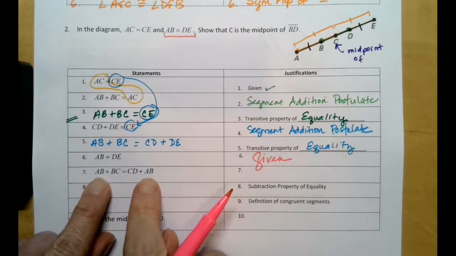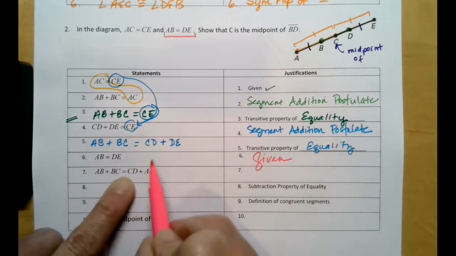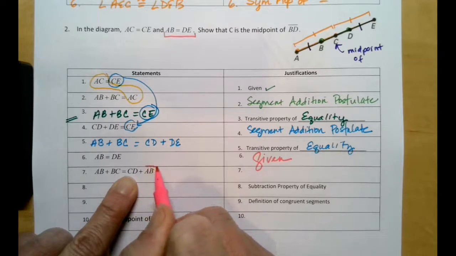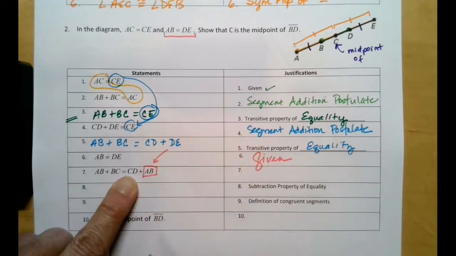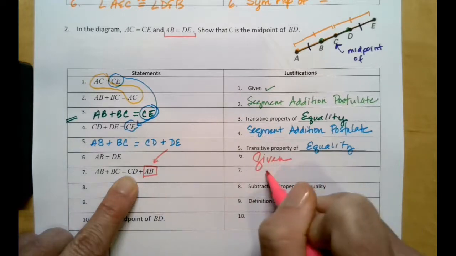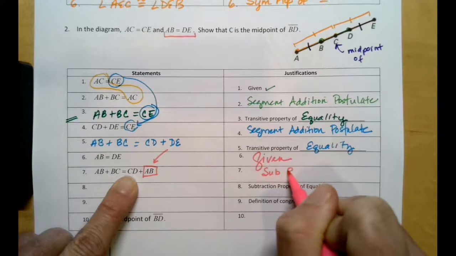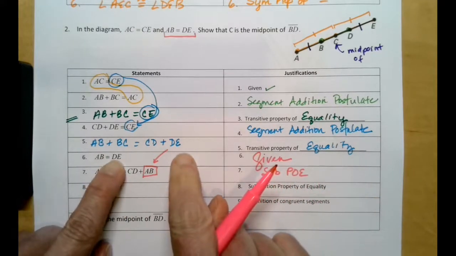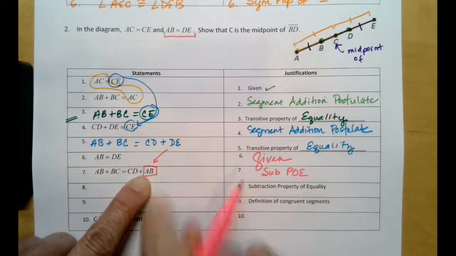So let's see what they did. Here's AB plus BC, AB plus BC. Here's CD plus DE. Oh, wait a minute. Look, this now says AB. So what did I do? I used my substitution property of equality to substitute DE, to put AB into DE.